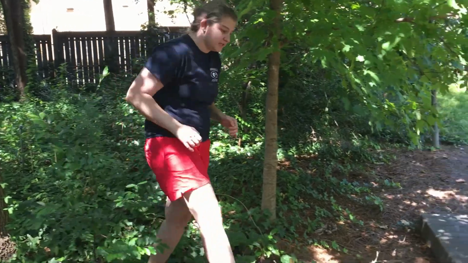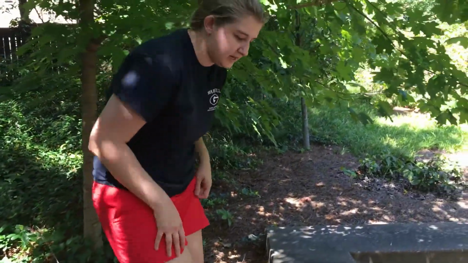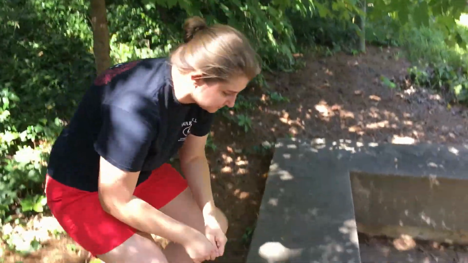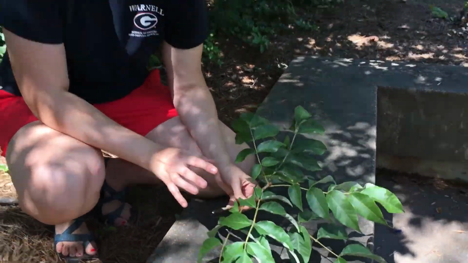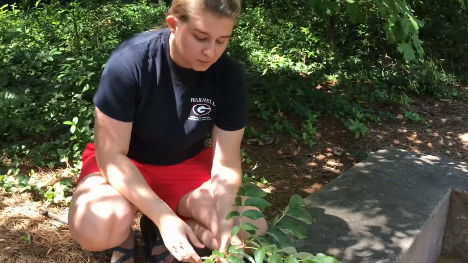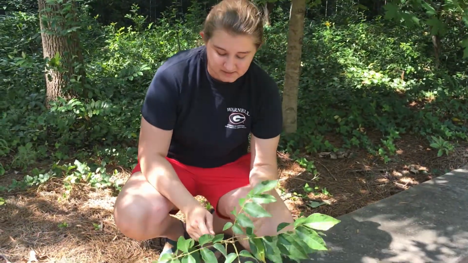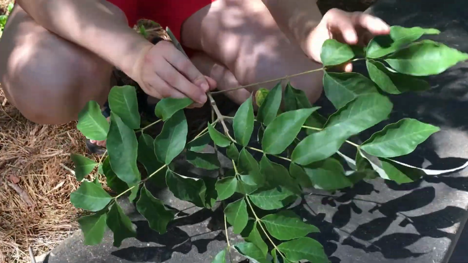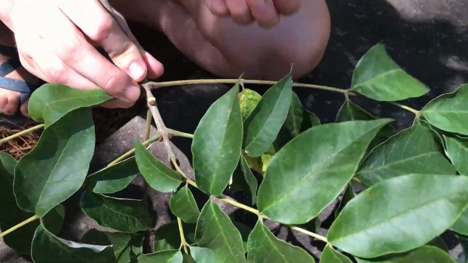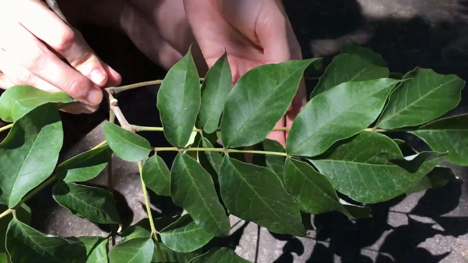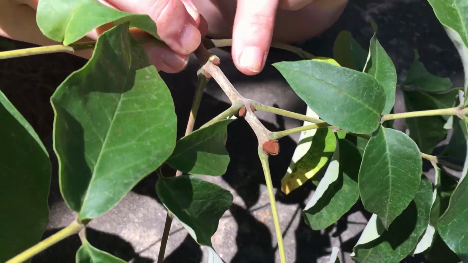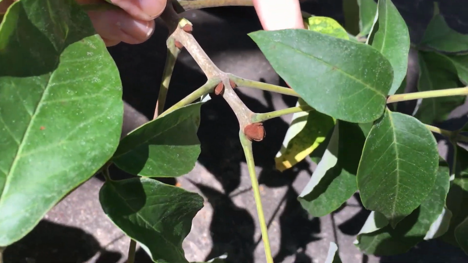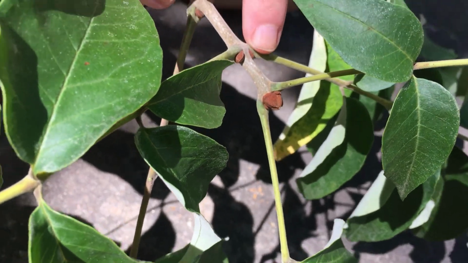Let's talk about the leaves, the fruits, and the twigs of white ash. So white ash is in the Oleaceae family, which means that it is opposite. It's deciduous and it's also compound. So remember that the compound leaves, the bud is found where the twig meets the rachis. So that's where that axillary bud is found.